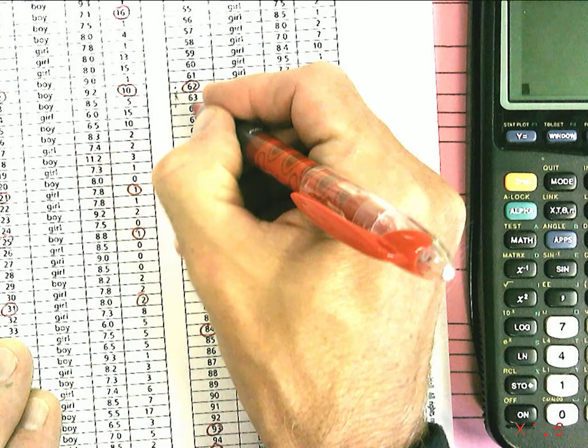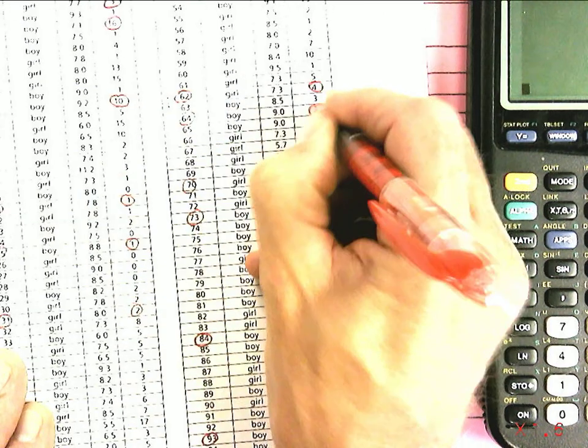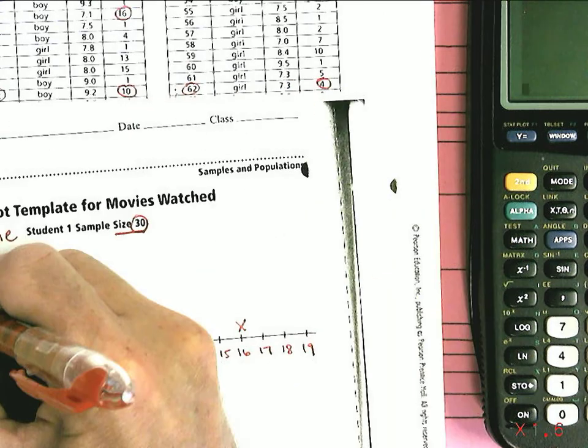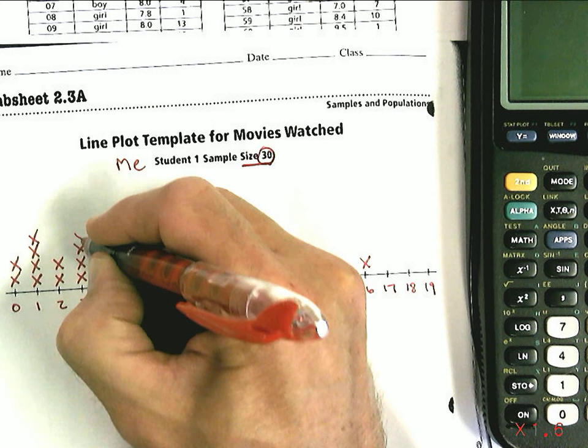Number 64. Person number 64, and that's 3 movies. I keep going on my chart, 3 movies.